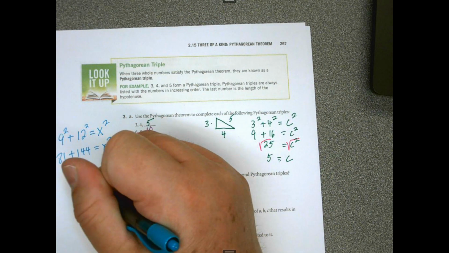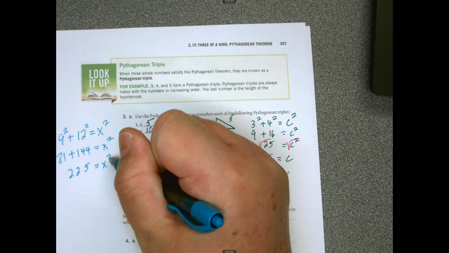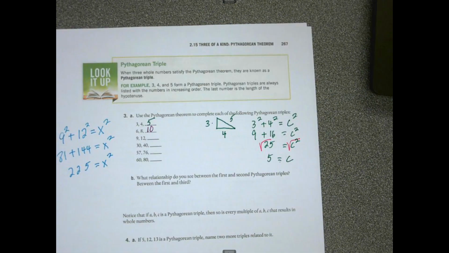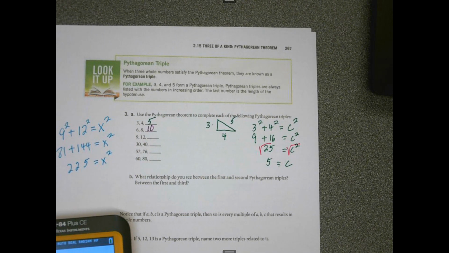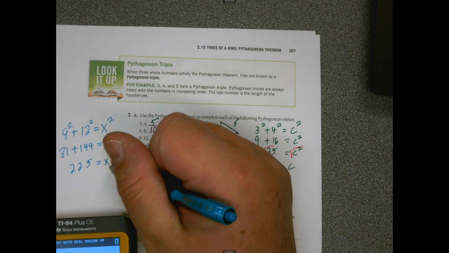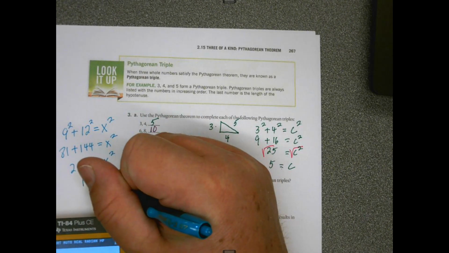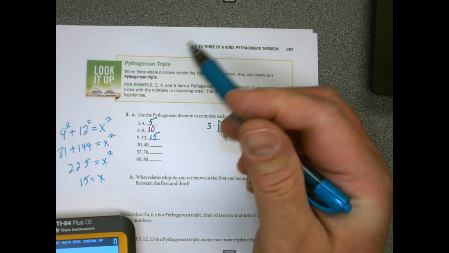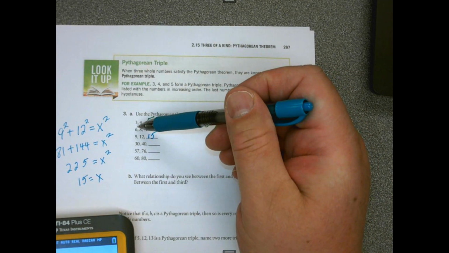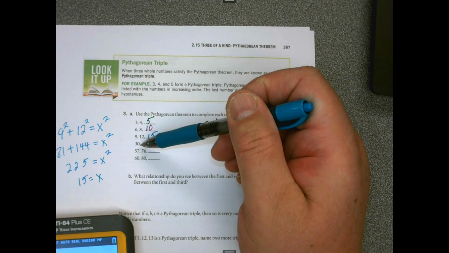So I could be wrong. Doesn't happen very often. 15. Look at that. Now this is 15. So we're actually multiplying 3, 4, 5 by 3. This has to be 50 for 3, 4, 5, 30, 40, 50. 5, 7, 6. Let's see.